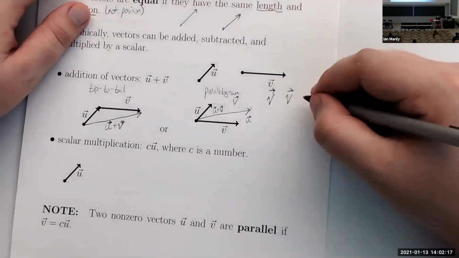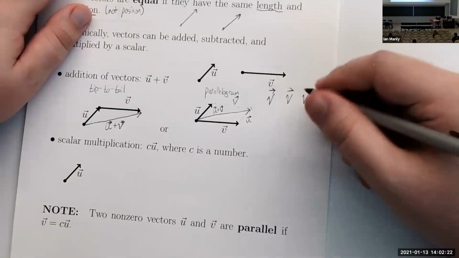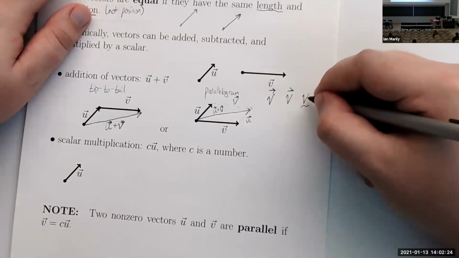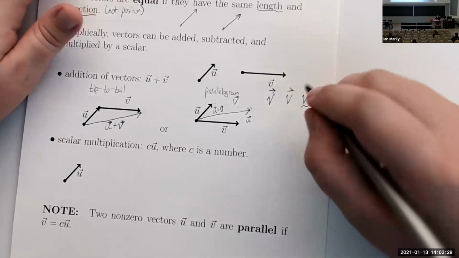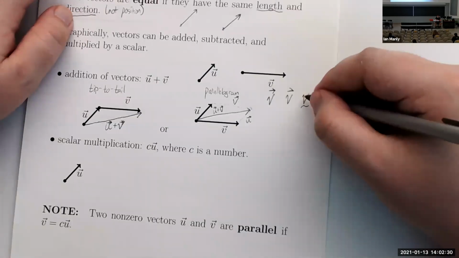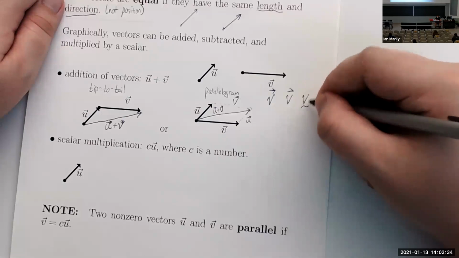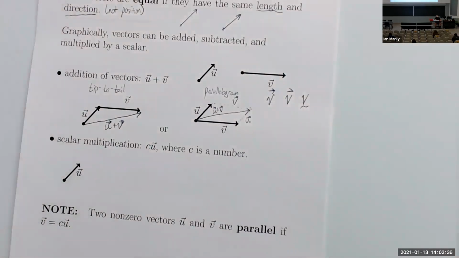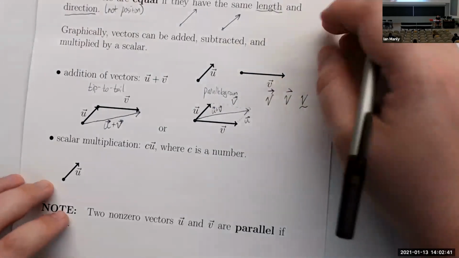One uncommon notation, but which does show up somewhere, is to draw the symbol and then put a little tilde underneath it. This also is a symbol for vectors. I don't think you see this one too often, but I actually kind of like this one, honestly. I feel like it's easier to draw because it's one stroke. But yeah, this is another notation you might see. But all of these mean the same thing. All of these are vectors.